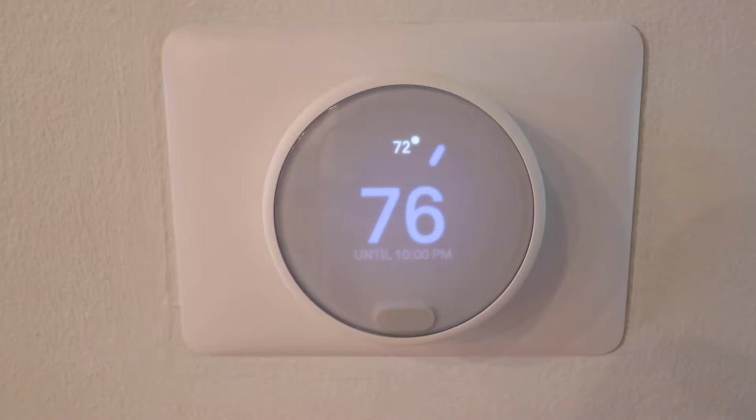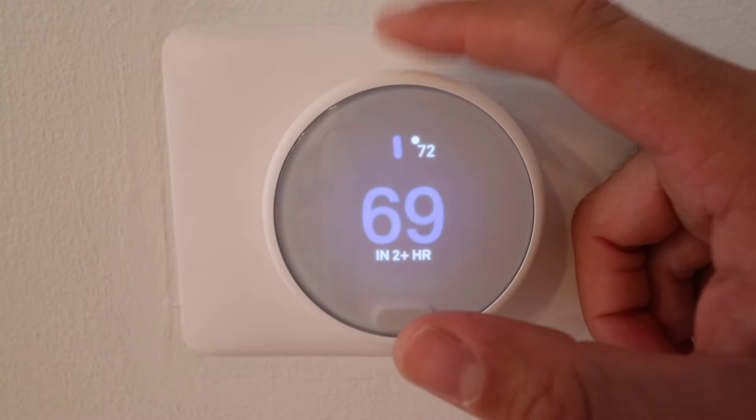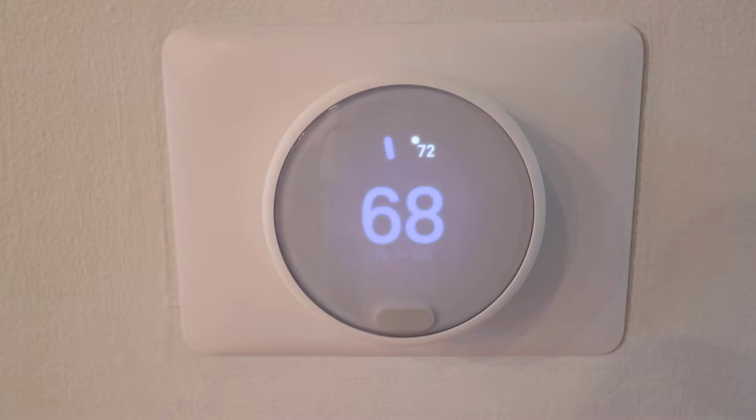Now, I know it's on air conditioning because the Nest E is currently displaying blue numbers. If those numbers were orange, it would mean that the heat is on. So I'm just going to go ahead and set this down to 68, and now our air conditioning is on.